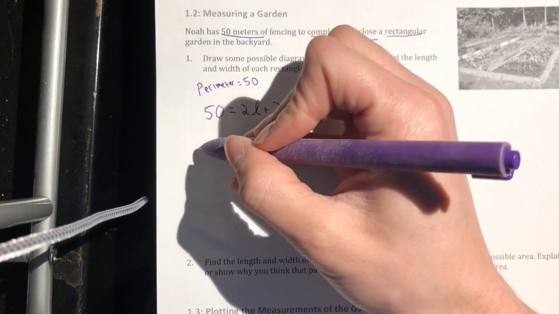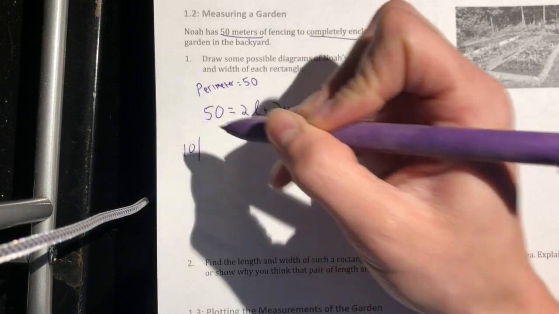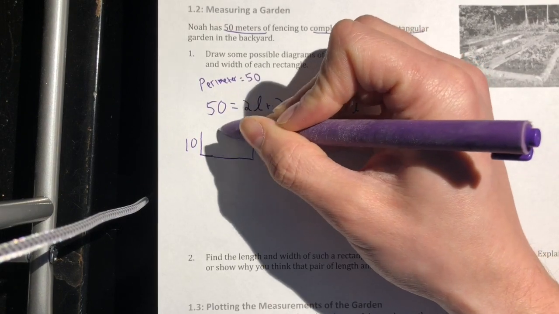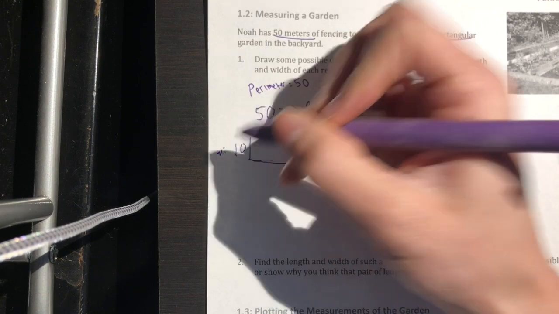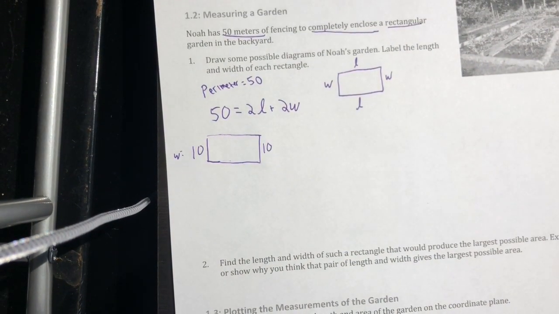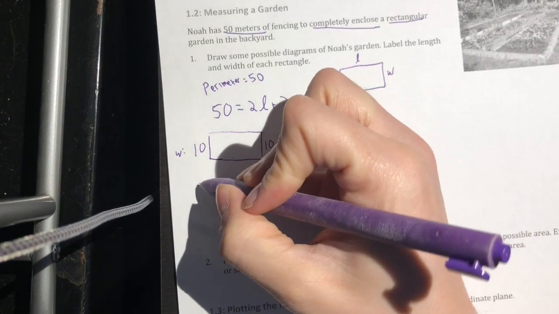So let's just say my width is like 10. If my width is 10, what does my length then have to be in order for me to use all of my fencing? Well, all right, so that's 20.